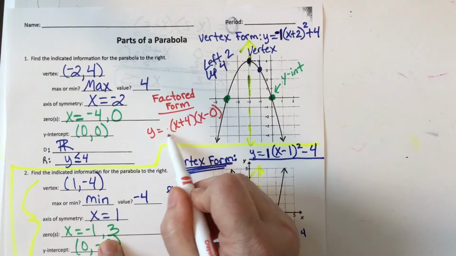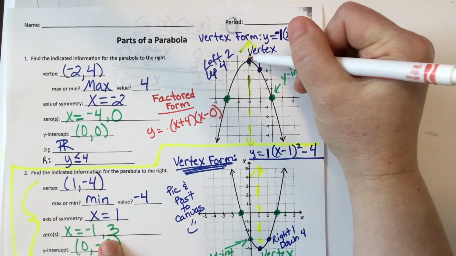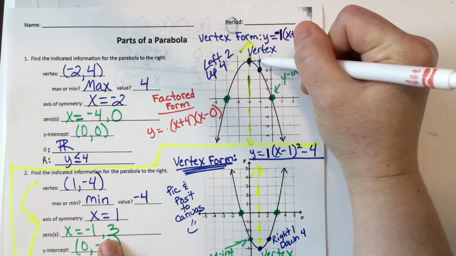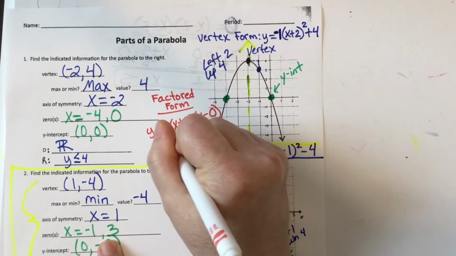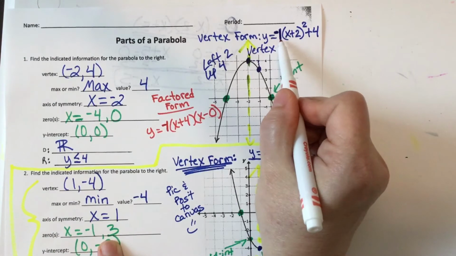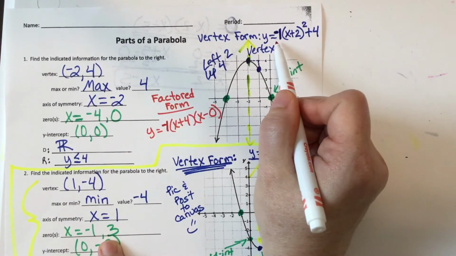My a is going to be the number in the very front. So I go to the vertex. It's right 1, down 1. So my a is a negative 1, just like my a was a negative 1 when I wrote it in vertex form.